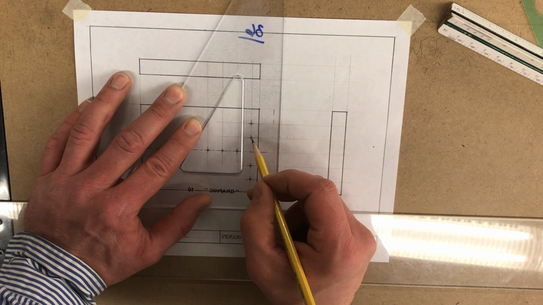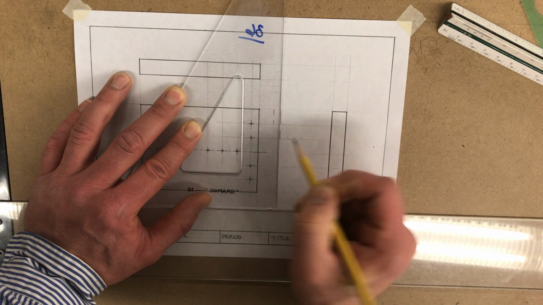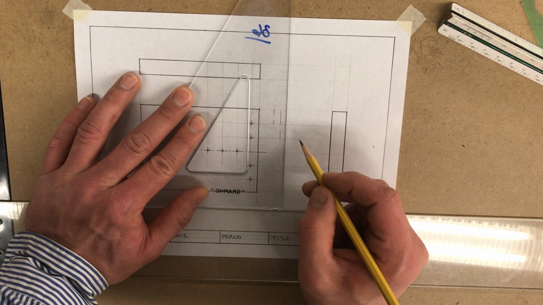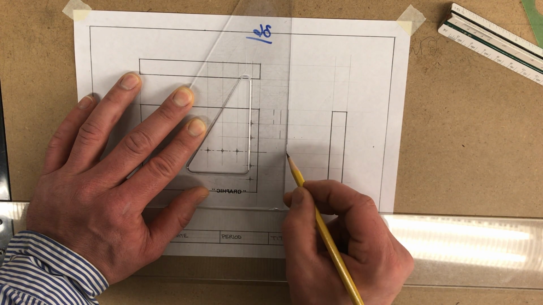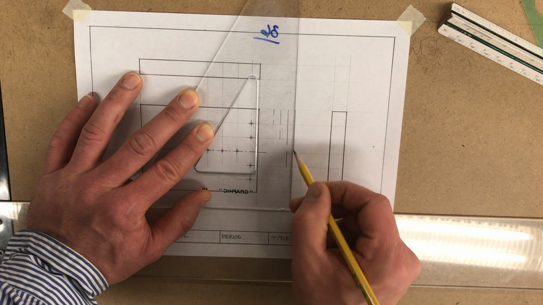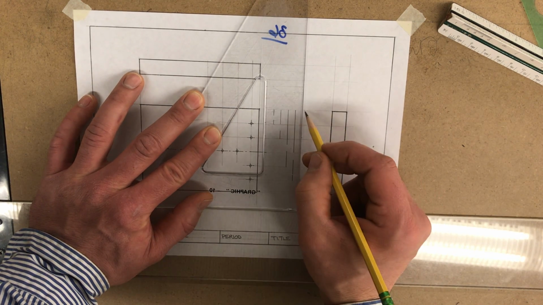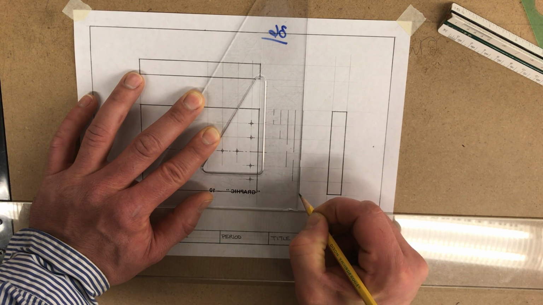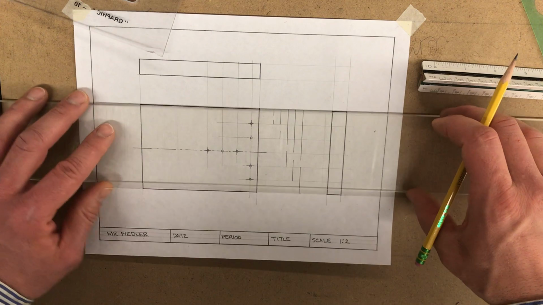I'm going to dimension for this second hole. Draw my dimension line down. From the construction line, I leave a gap down to the construction line. Same for the next hole. And the last hole. And for the length or width of the part. Now I have my dimension lines drawn. I'm going to come back and put in my extension lines.